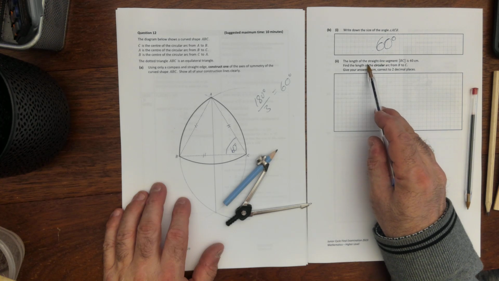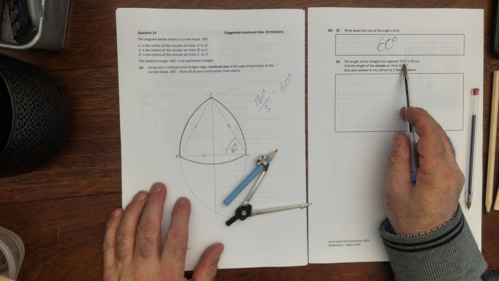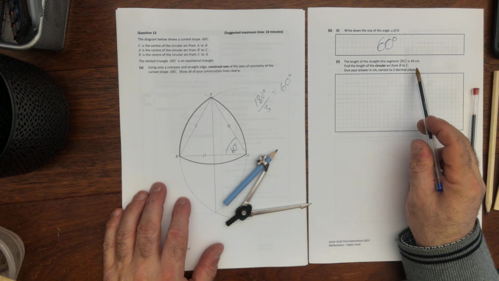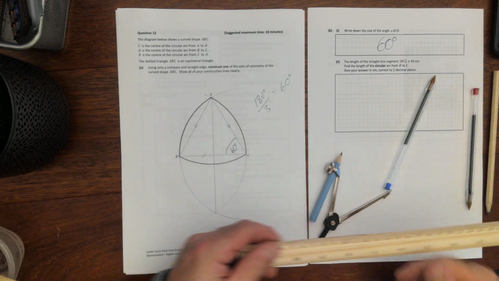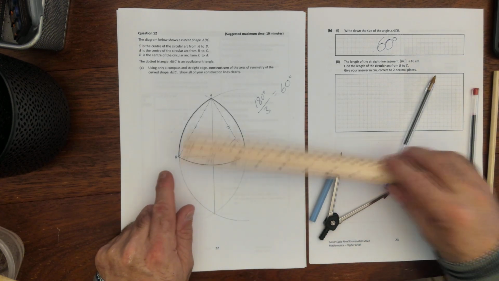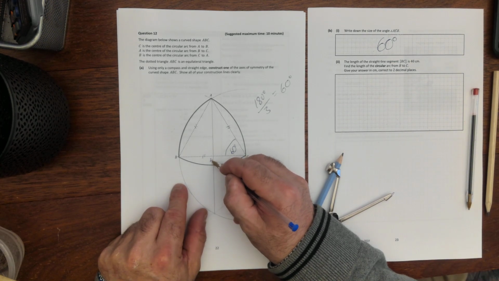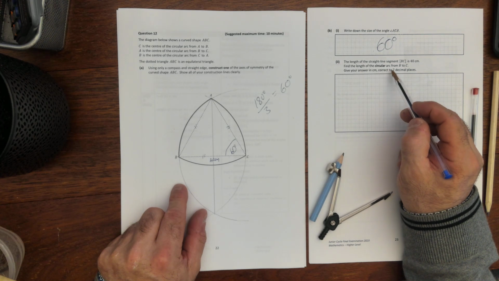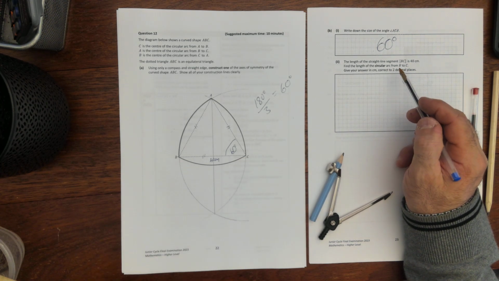The length of the straight line segment BC, the straight line here, is 40 centimeters. Well, that's scaled, but we'll call that 40 centimeters. Find the length of the circular arc from B to C. Very clever question.